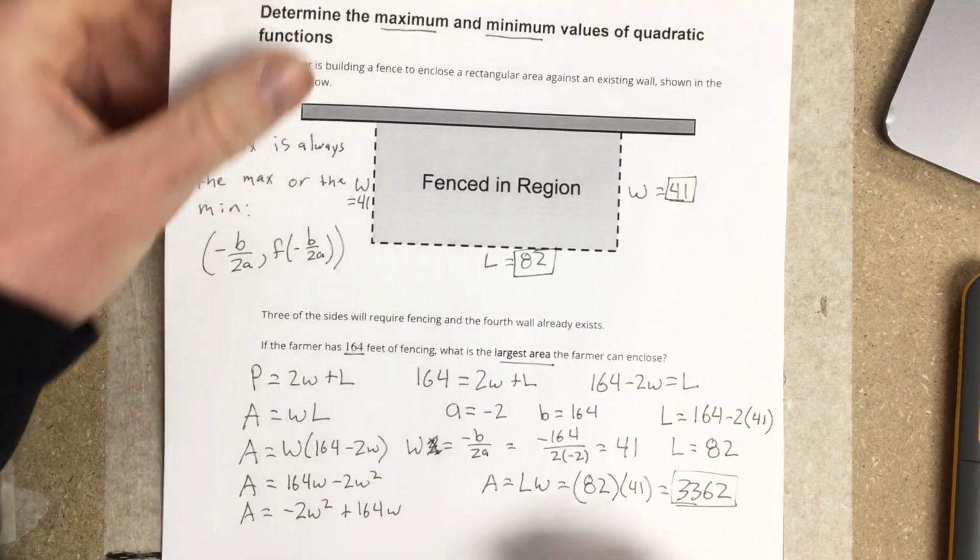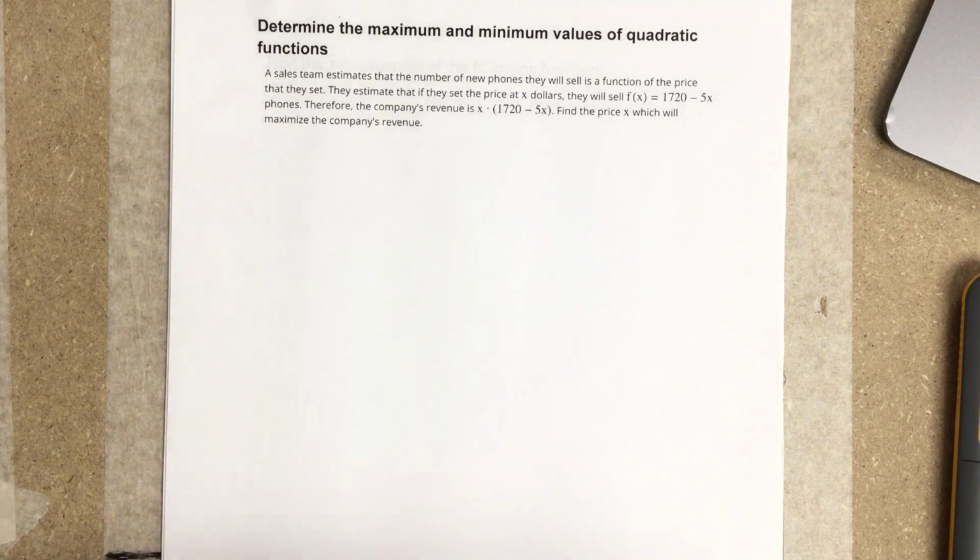Let's do a second example. In this example, it says determine the maximum and minimum values of the quadratic function. A sales team estimates that the number of new phones that they will sell is a function of the price that they set. They estimate that if they set the price at x dollars, they will sell f of x equals 1720 minus 5x phones. Therefore, the company's revenue is x times 1720 minus 5x. Find the price x, which will maximize the company's revenue.